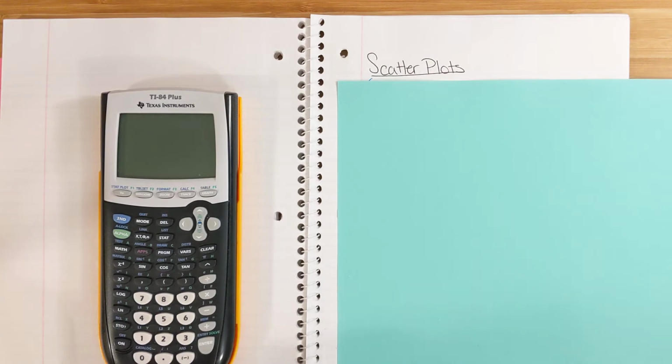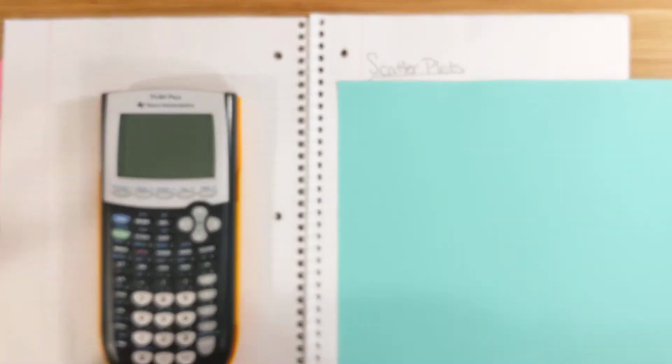Now you guys have talked about scatter plots in the past, so we're going to take all of the knowledge that you know from middle school and we're going to expand it and explain some of the ways that we can use scatter plots to make inferences and predictions and what kind of information we can use once we see them.